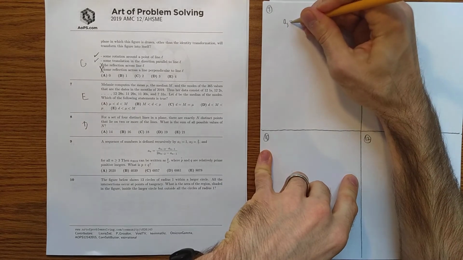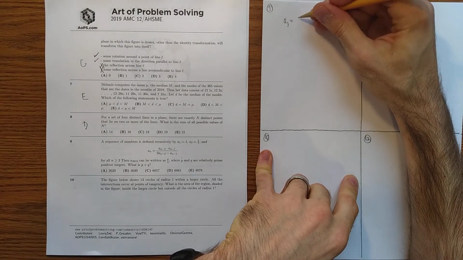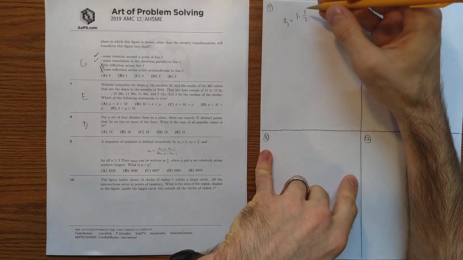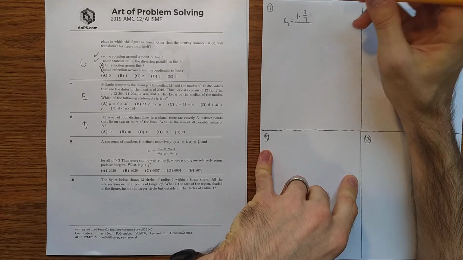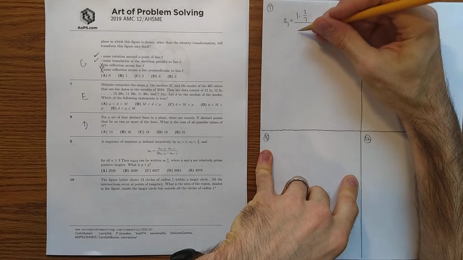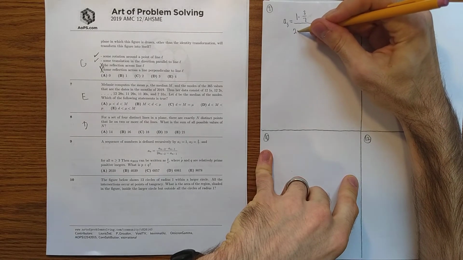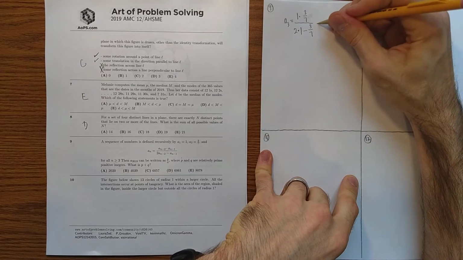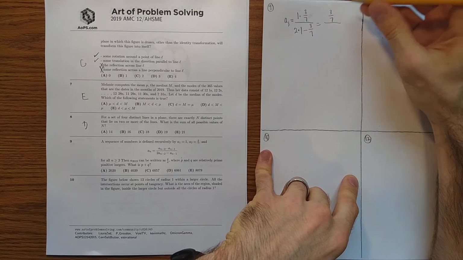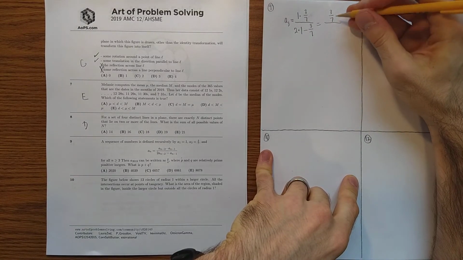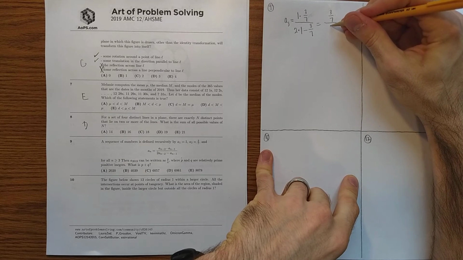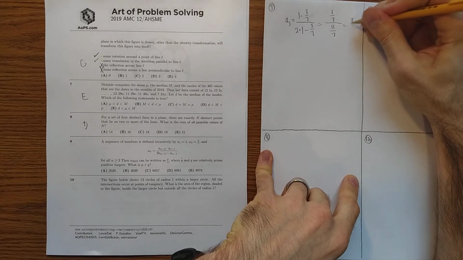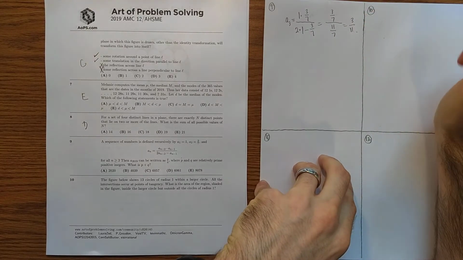So a sub 3 is equal to 1 times 3/7 over 2 times 1 minus 3/7, which is 3/7 over 2 minus 3/7, which is 14 minus 3, 11/7. Okay, so I get 3/11.